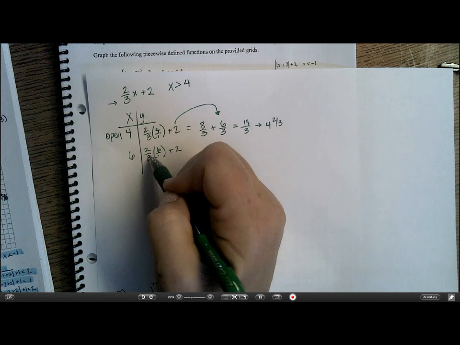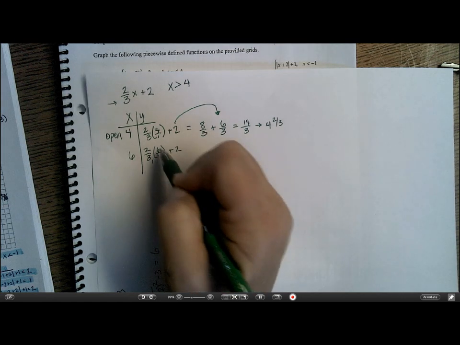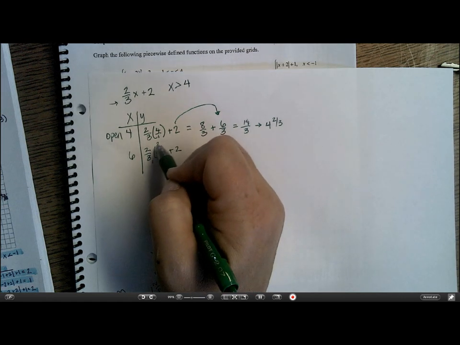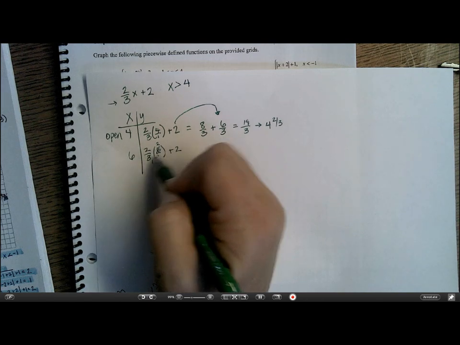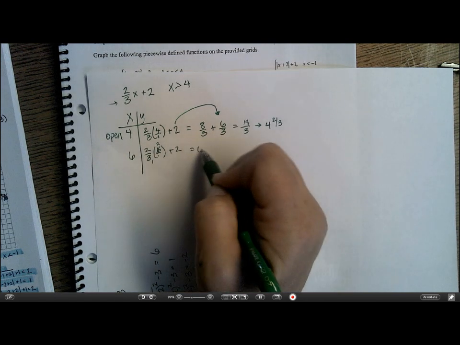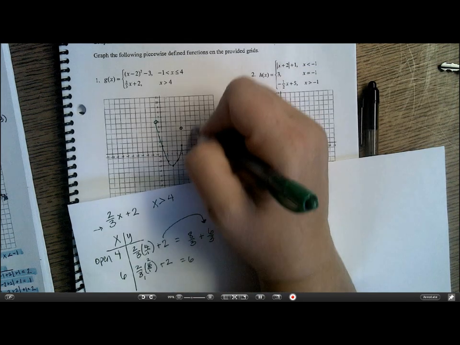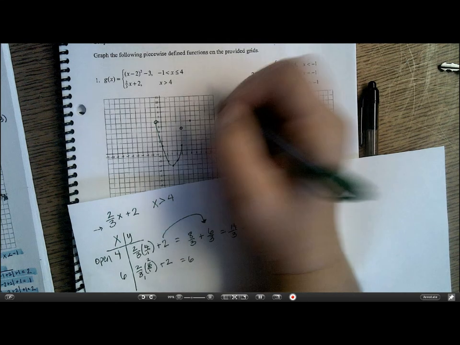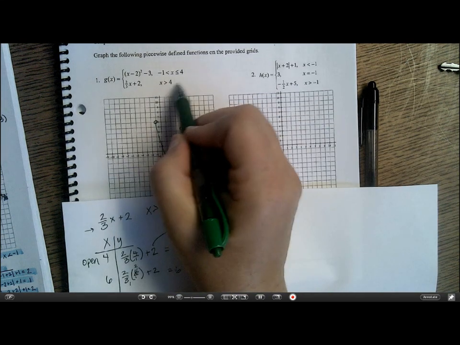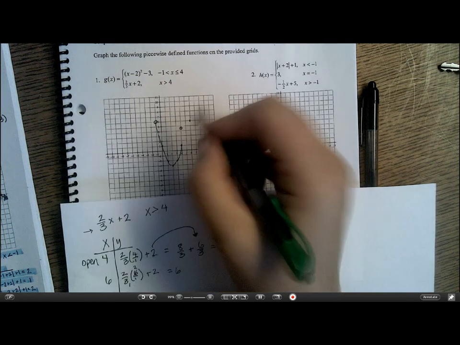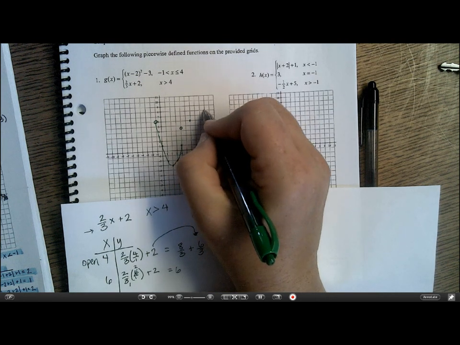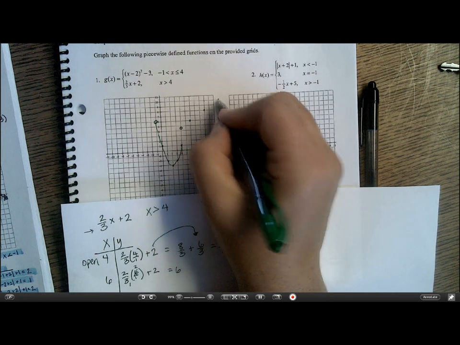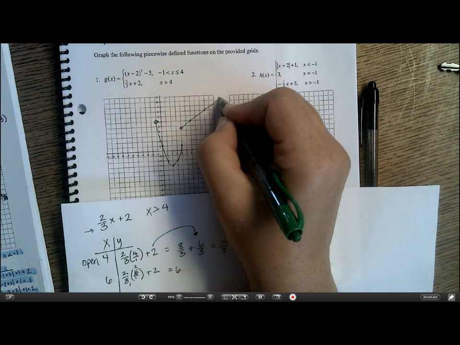When I simplify that, 3 goes into 3 once, 3 goes into 6 twice. So I get 4 plus 2, which is 6. So (6, 6). Now, this goes on to infinity. I can utilize the slope, up 2 over 3, up 2 over 3, and then just connect them.